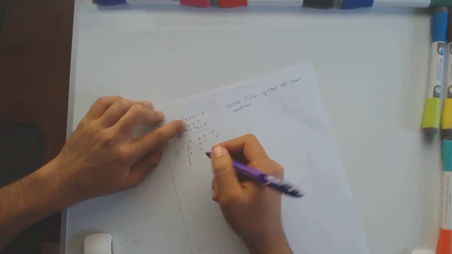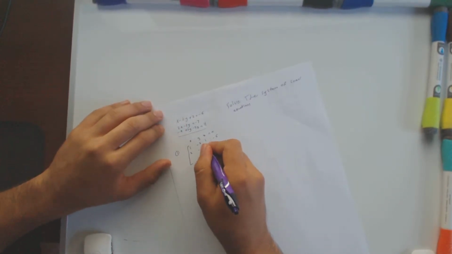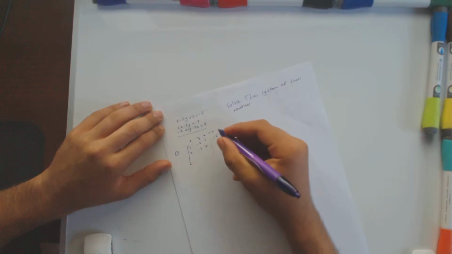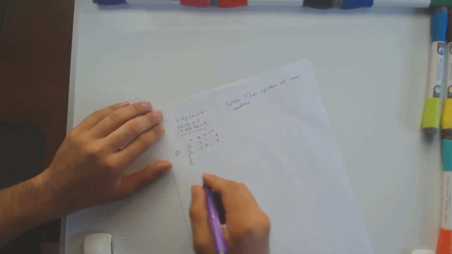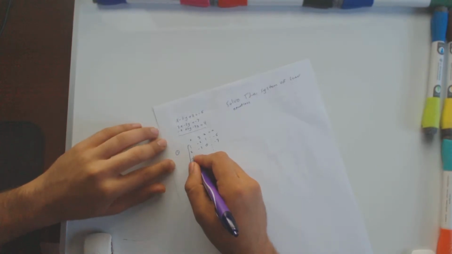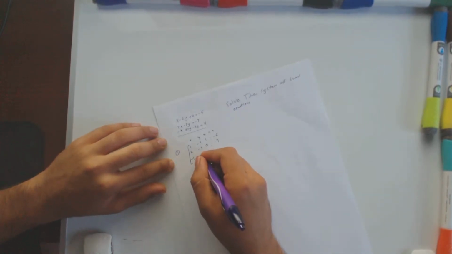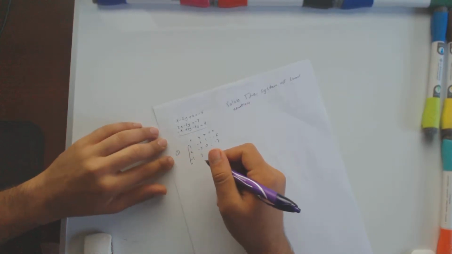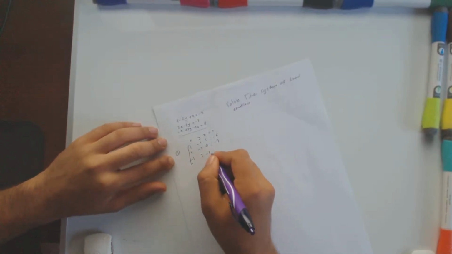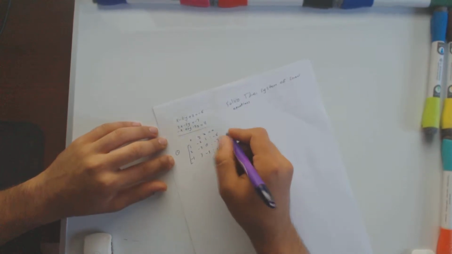Because we don't have z here, we just set it to 0, and it's equal to -7. In the third row we have -1, 3y, and -3z, and it's equal to 11.